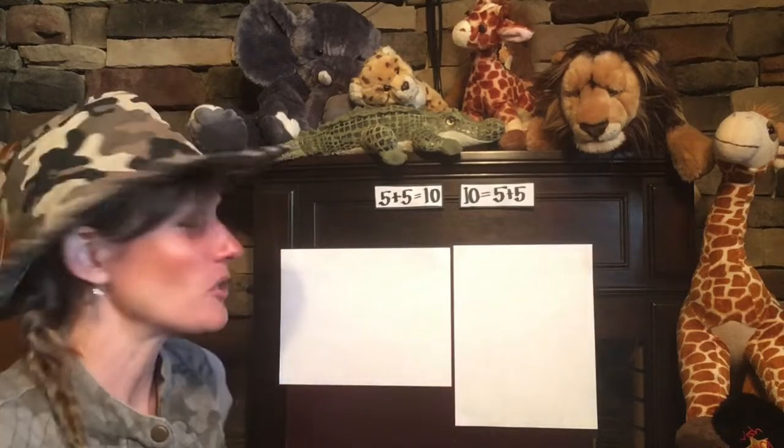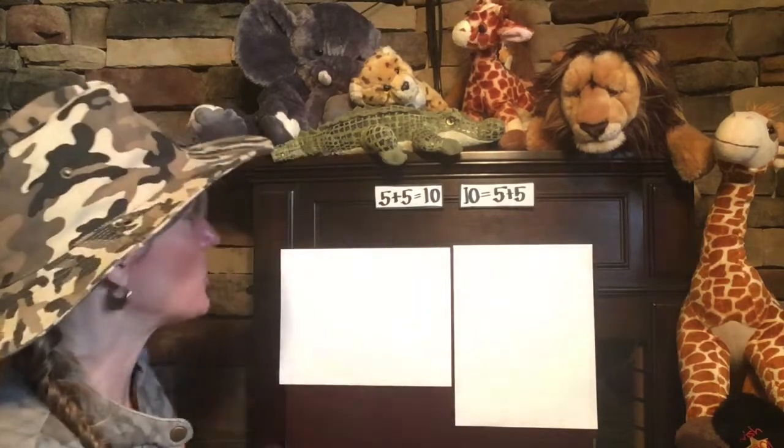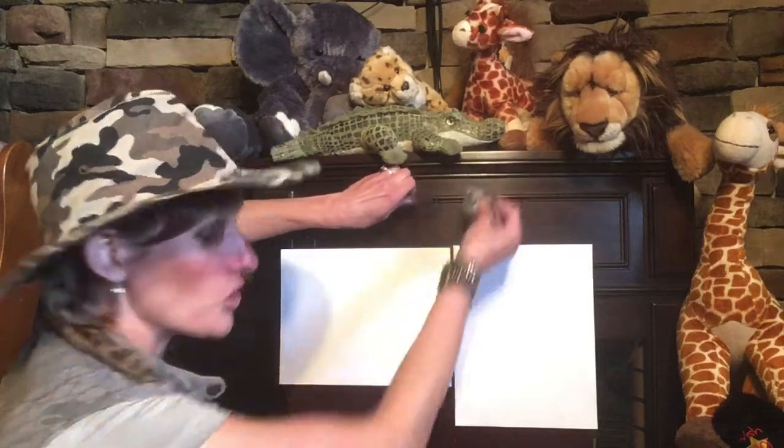This is like first grade math, okay? But you guys are so smart. I know you can do it. So I'm going to take these down. You will need a piece of paper and something to write with, and you'll also need some colorful construction paper. You'll need two different colors of construction paper and some scissors, okay?